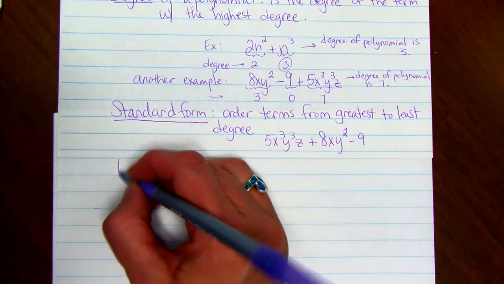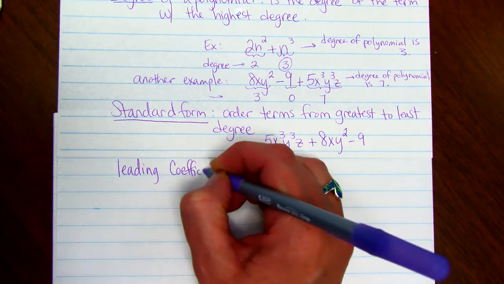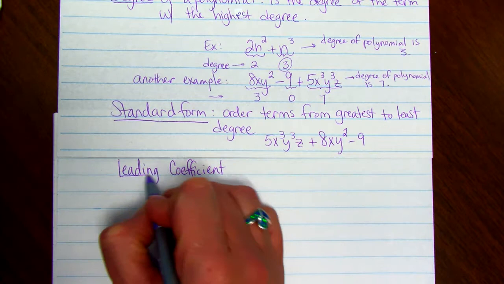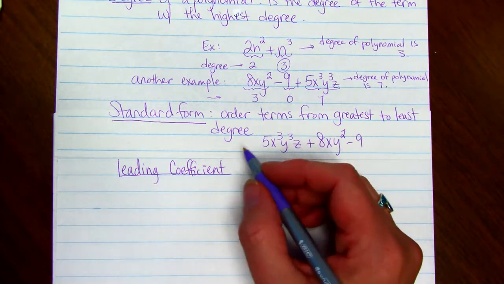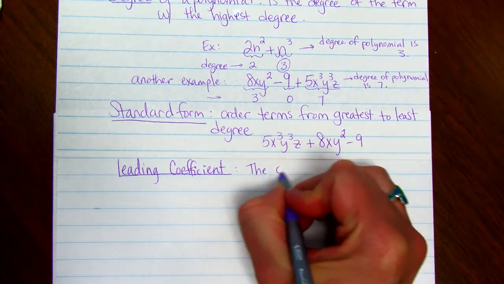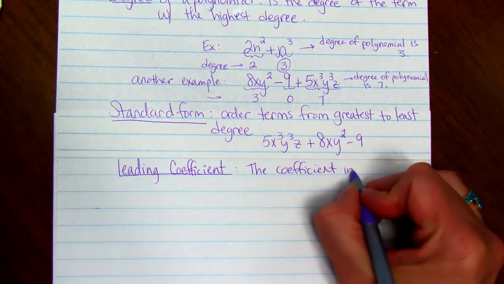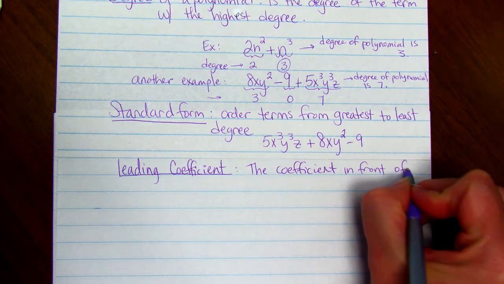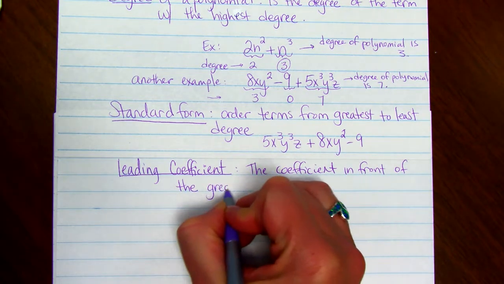Okay, so the leading coefficient. If you remember, a coefficient is the constant in front of the variables. The leading coefficient is the coefficient in front of the greatest degree term.